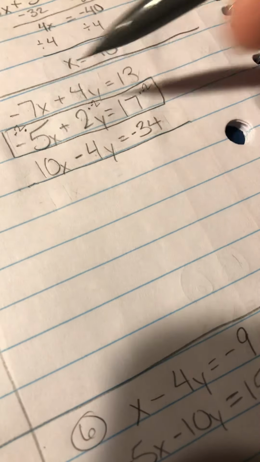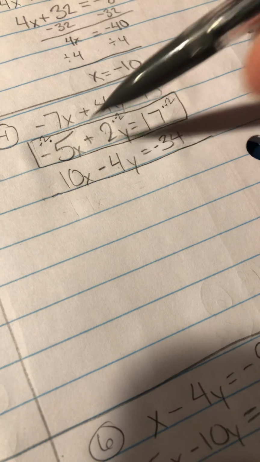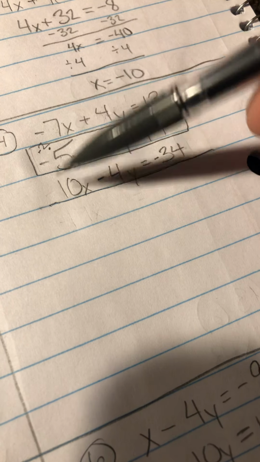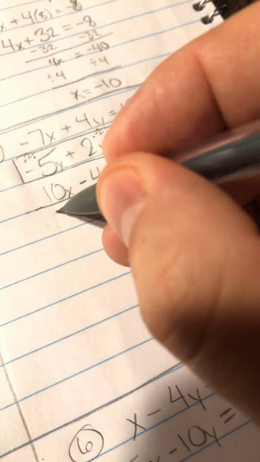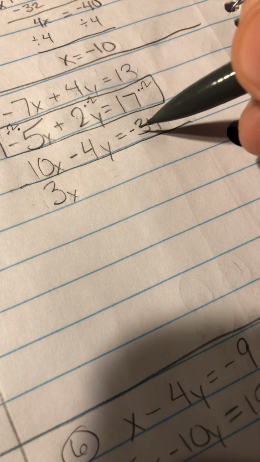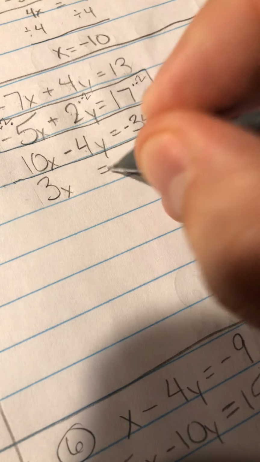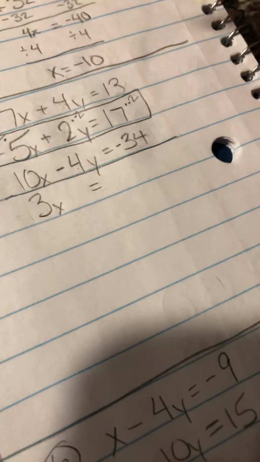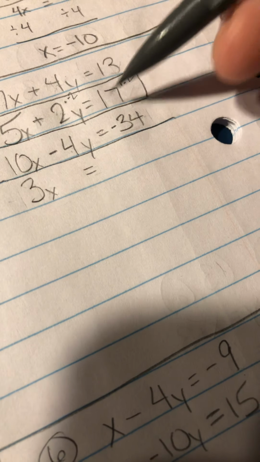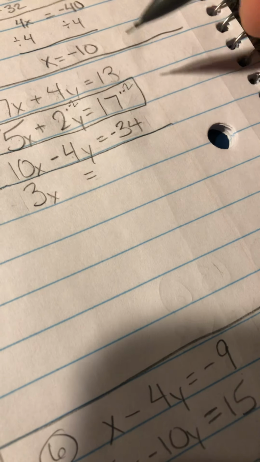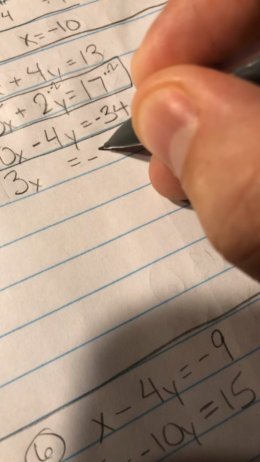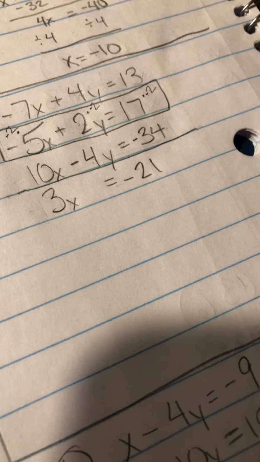Now, looking at the top and the bottom, remember you change the middle, so you're kind of ignoring that. Pretend it's not there for a second. So now we have negative 7x and 10x gives you 3x, and then the 4's cancel, and then you have 13 and negative 34. A lot of people end up making the mistake of adding the two, so it gives you 47. Don't do that, okay? It's 13 minus 34, or you could say 13 plus negative 34, which ends up giving you a negative 21, okay?